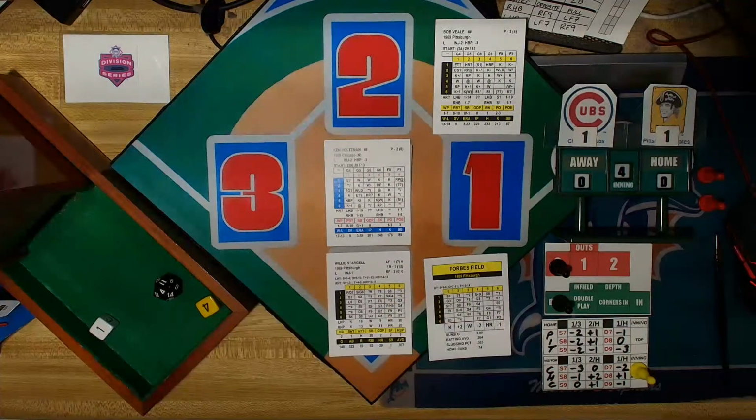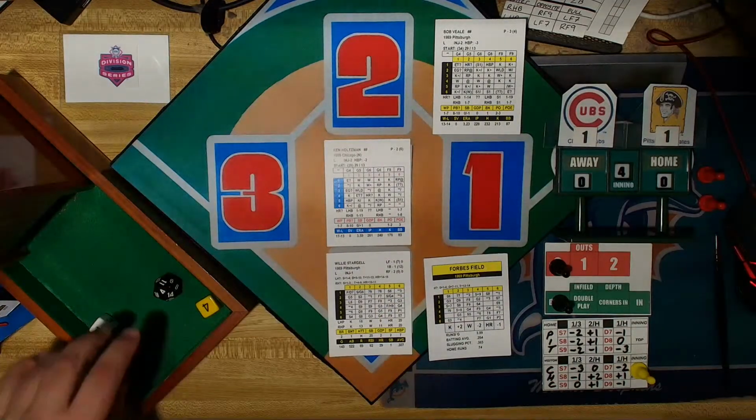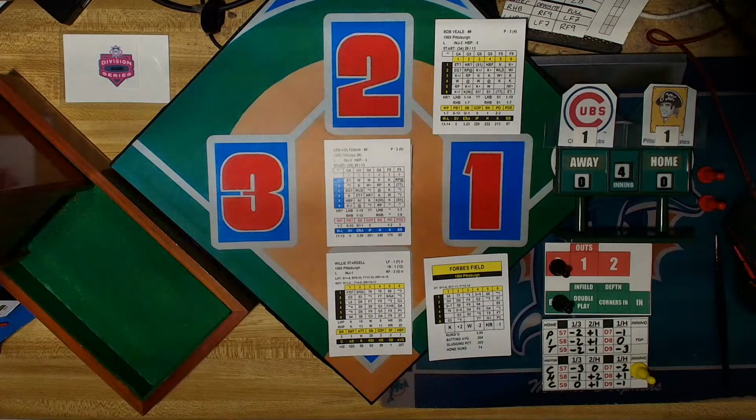Leading off for the Pirates will be Willie Stargell. He's 0 for 1. Holtzman. And we have a dice delay.